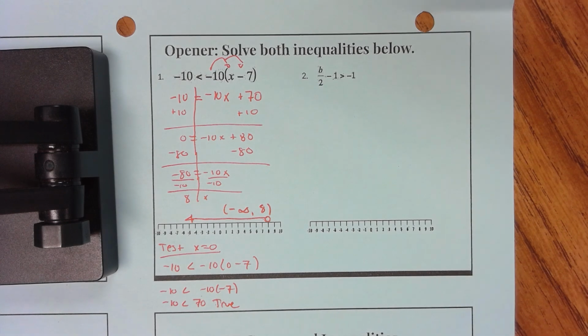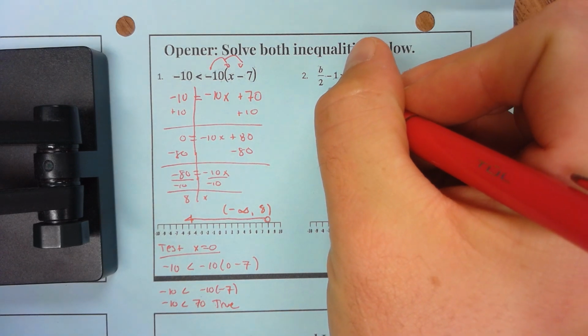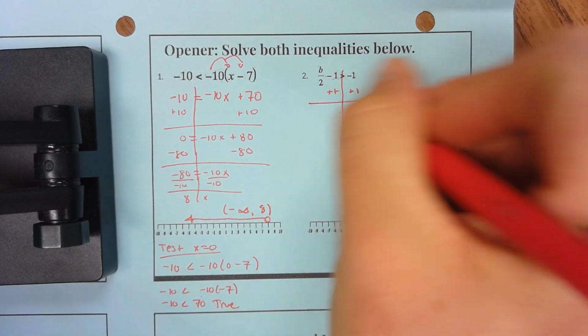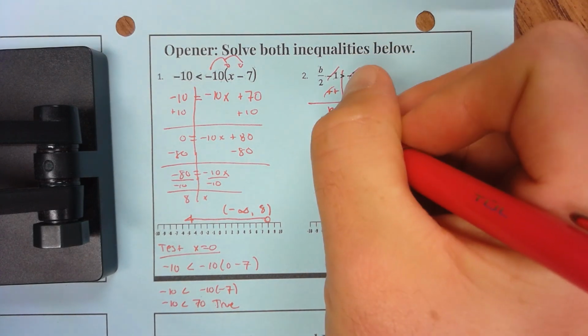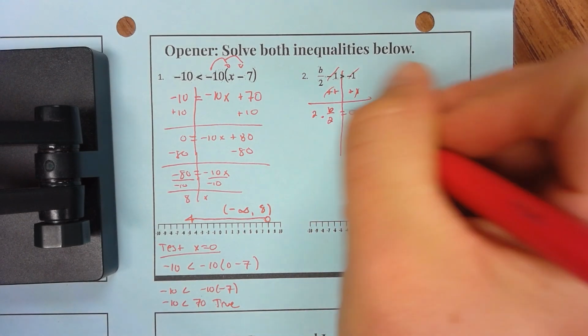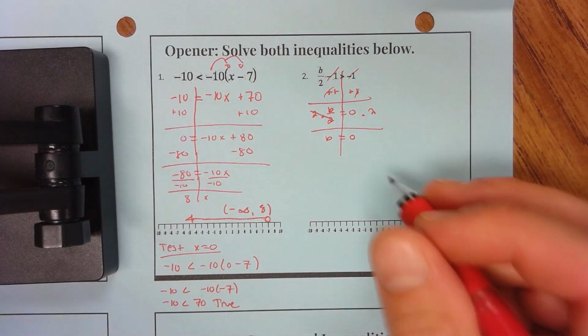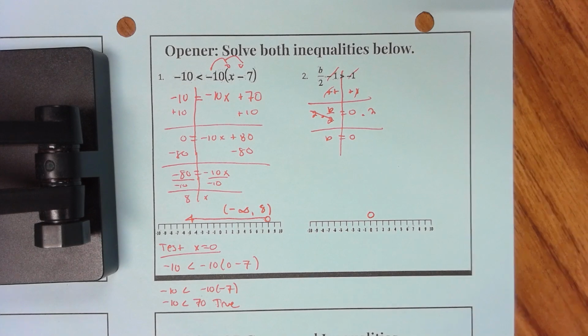Okay, then adding on to the second part here, I'm going to go ahead and add 1 to start to get the right side to be 0. And when that happens, the negative 1s and 1s go away. So I get b divided by 2 equals 0. Multiply by 2. And I get b equals 0. So 0 is our anchor point here. That is an open circle once again.